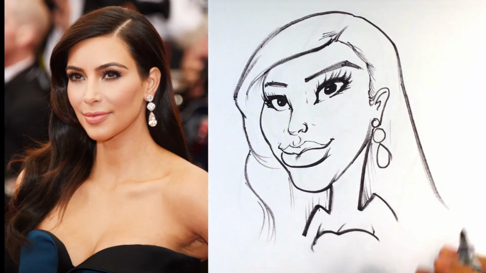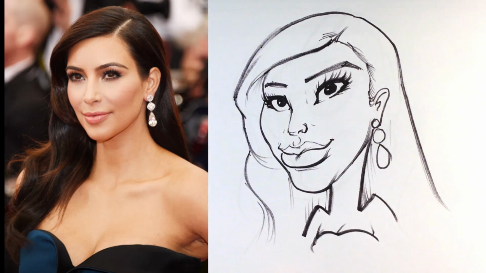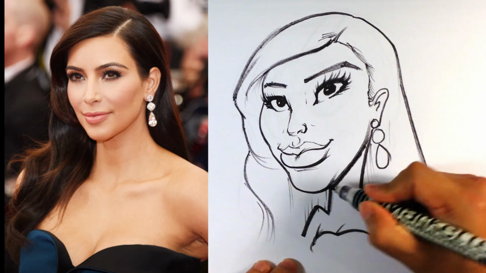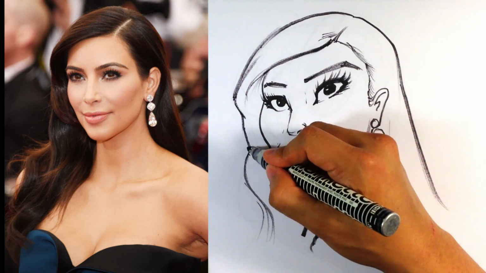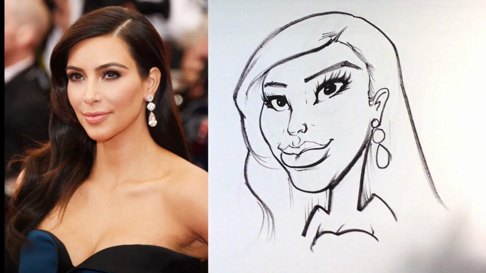Kind of go back to the thing, repair some stuff. Maybe under here, like a line. Just gonna separate the neck there. And that's about it, guys. Thanks a lot. That was a quick theme park style caricature. That's if someone came in and sat down for you, but instead, we're doing it off a picture, a Kim Kardashian picture.